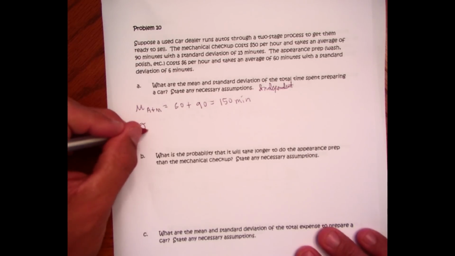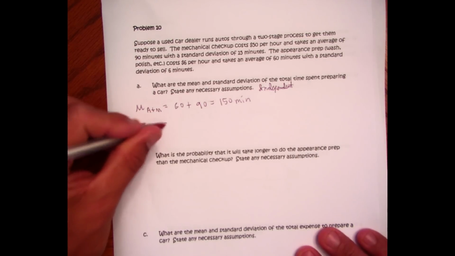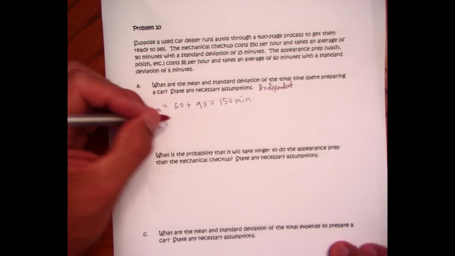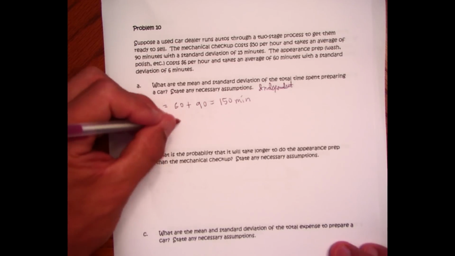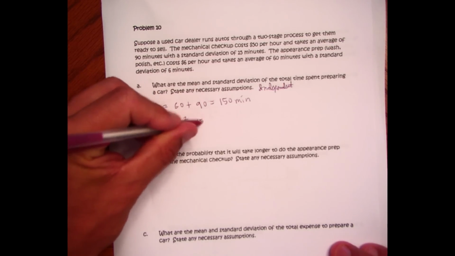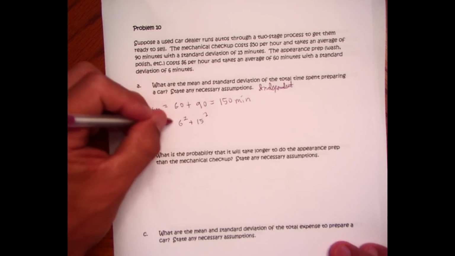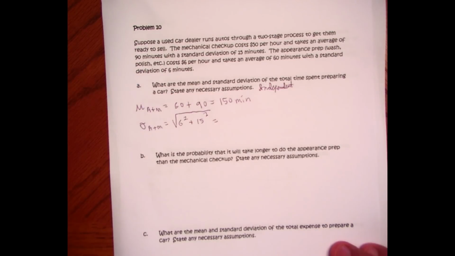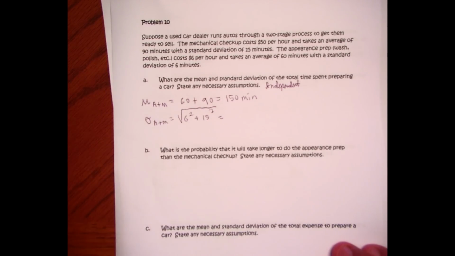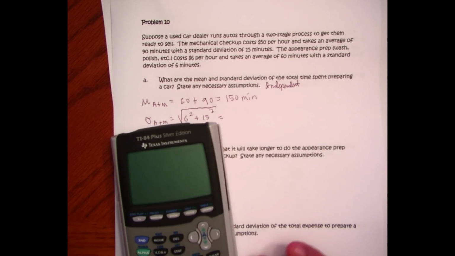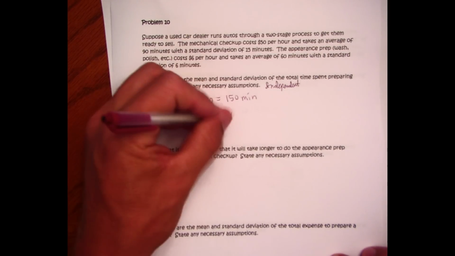And the standard deviation is the square root of 6 squared plus 15 squared. So we added the variances, and we do those on the calculator. So that's 6 squared plus 15 squared, and we get 16.2 minutes.